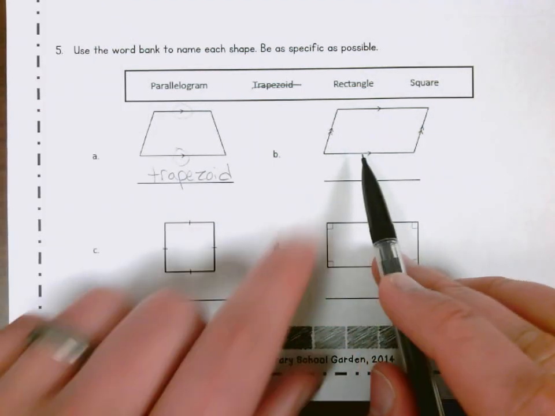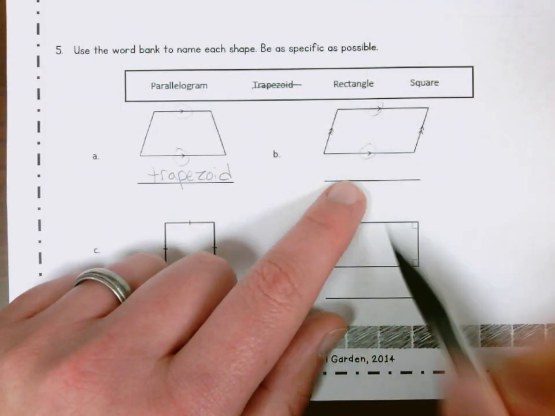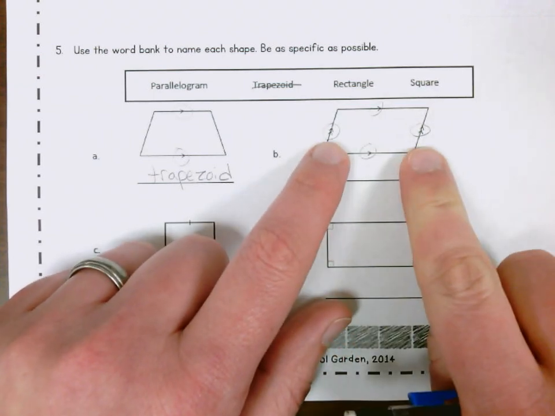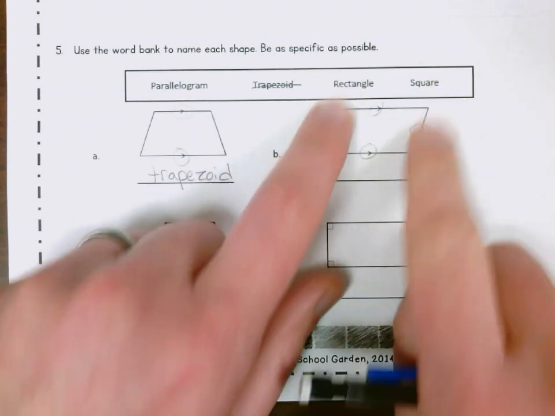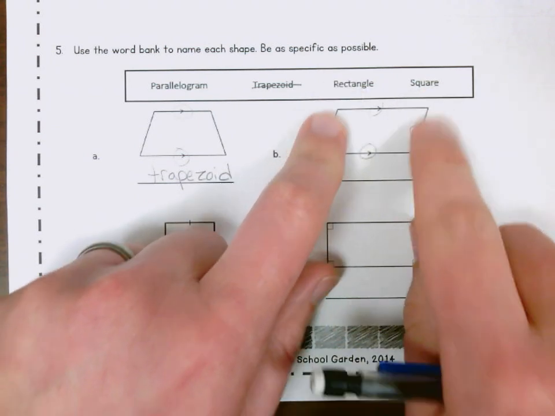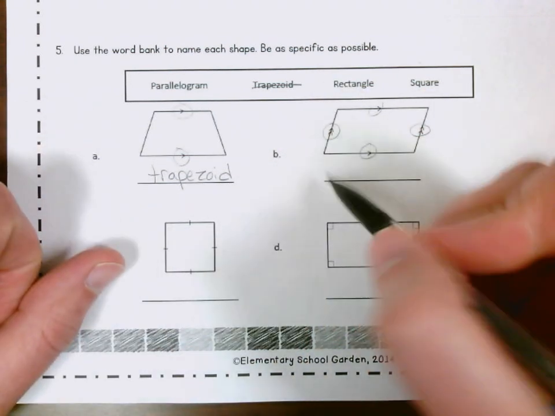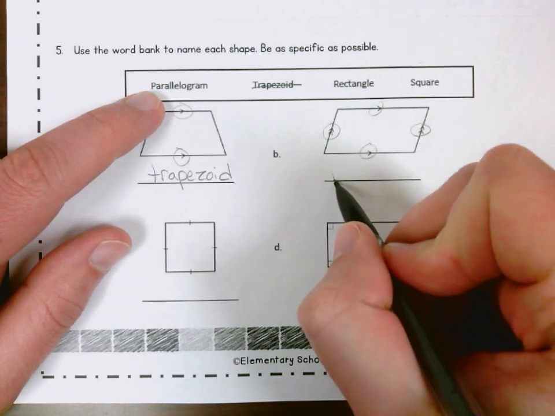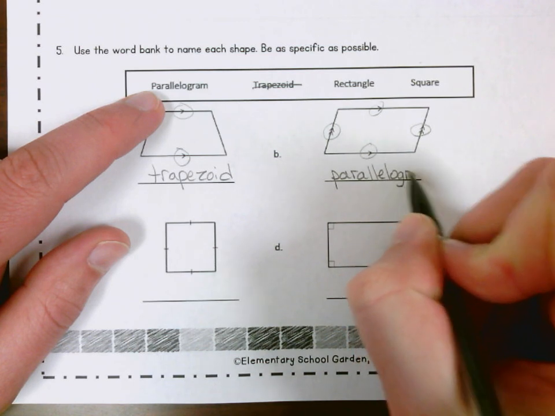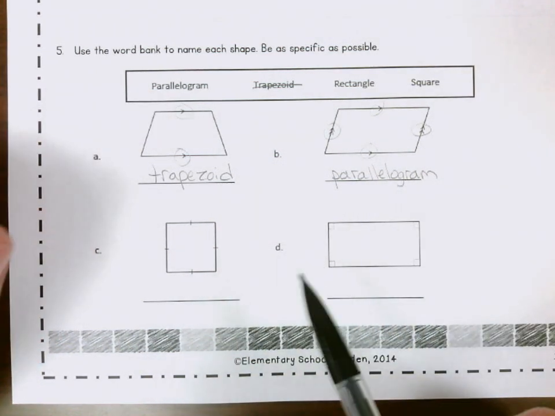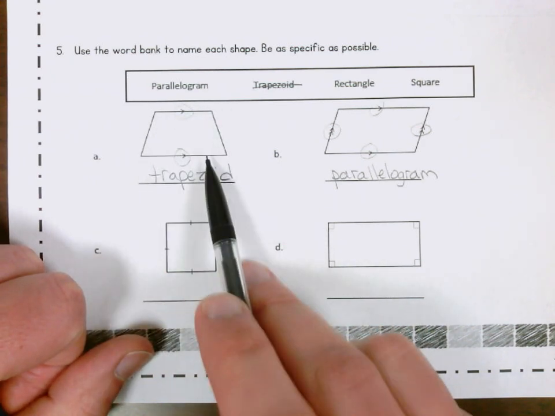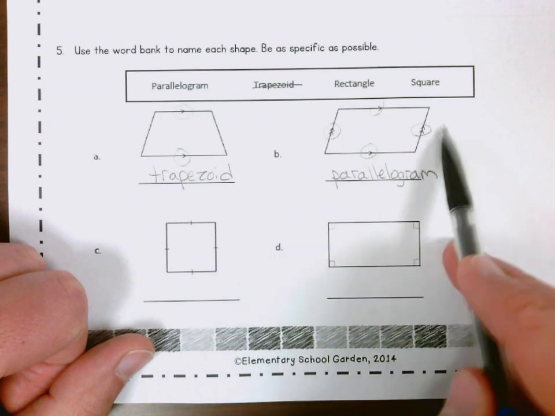The next one, I have one pair of parallel lines, one arrow, and then I have two sides with two arrows telling me that these two are parallel with one another too. So these two are parallel, and these two are parallel, two pairs of parallel lines. That's a lot of parallel going on. So clearly it's a parallelogram. So once again, quadrilateral means four sides. If it's a quadrilateral with one pair of parallel sides, it's a trapezoid. If it has two pairs, then it's a parallelogram.